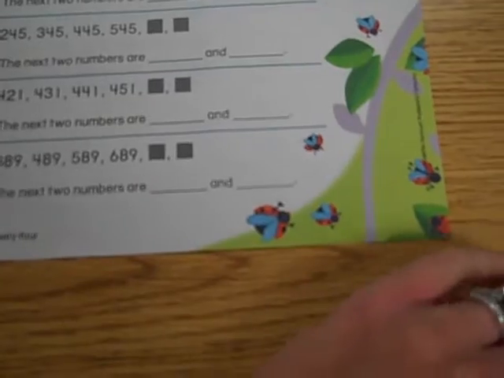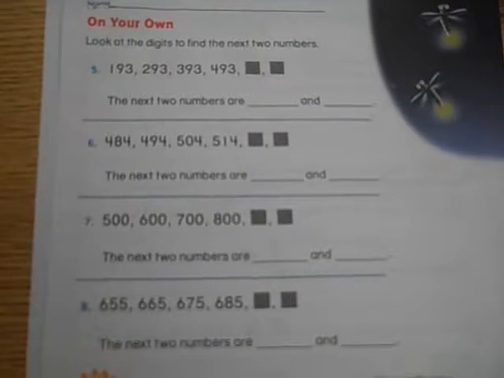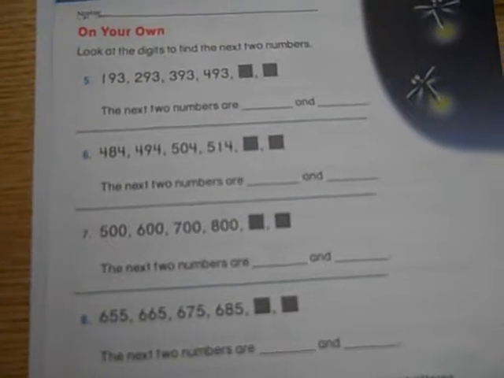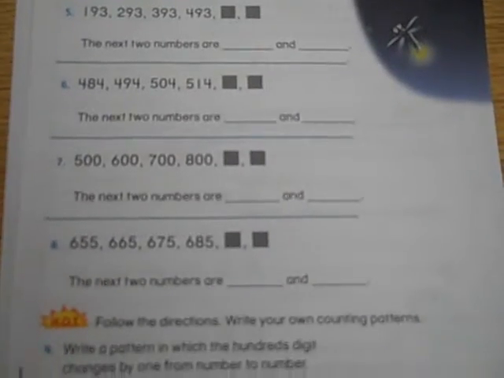Now let's look at the page that you are going to do with your child at home. Figure out what the pattern is, if it's the hundreds digit, the tens digit, or the ones digit, and write the next two numbers on each line. Please complete this for number 5, 6, 7, and 8.